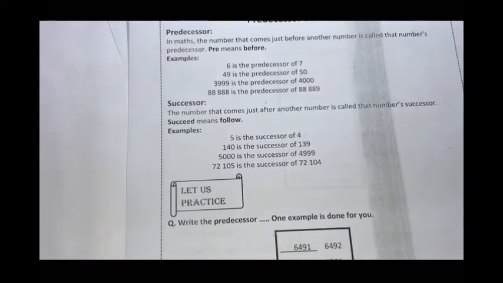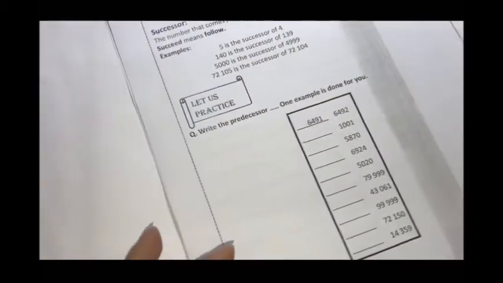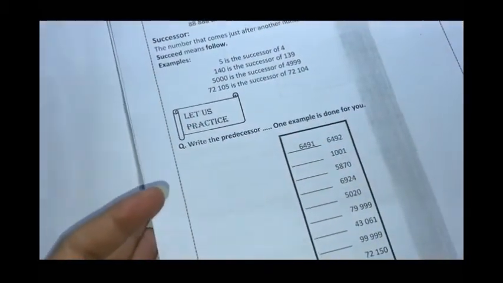So the predecessor is the number that comes before another number, and successor means the number that comes after a number, right? To calculate the predecessor, we always subtract 1. To calculate the successor, we always add 1. Clear? As we have done in our previous task. So let's move to another task.